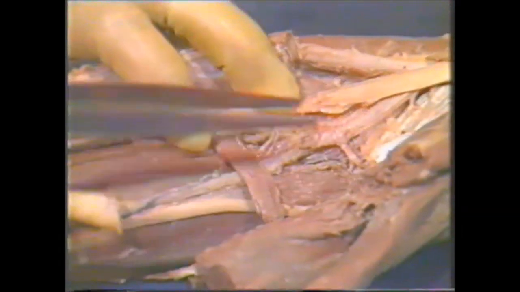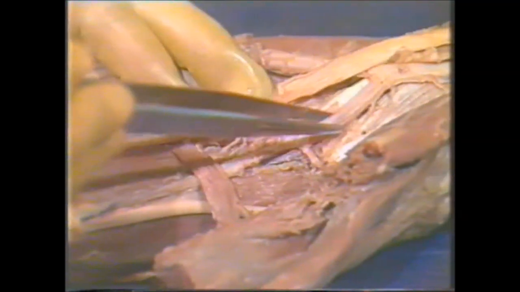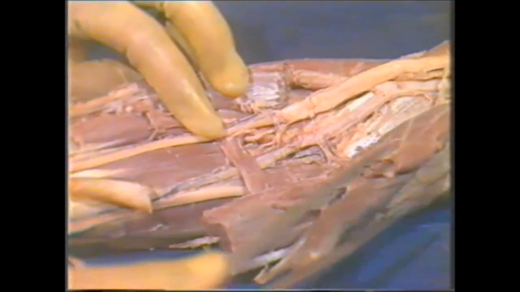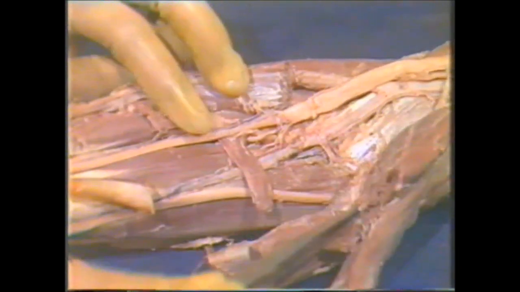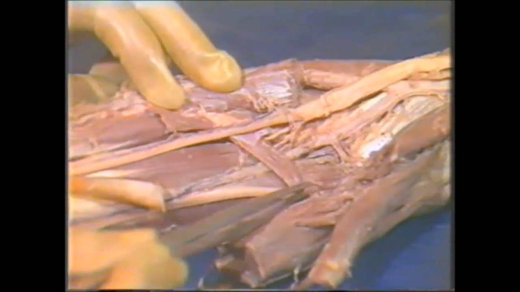This is the beginning of the ulnar artery from the brachial artery. It runs medially deep to the superficial flexor muscles, which arise from the common flexor origin. It runs deep to the deep head of the pronator teres, which separates it from the median nerve.